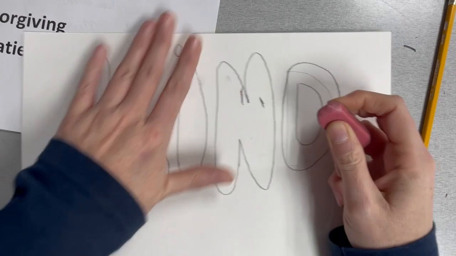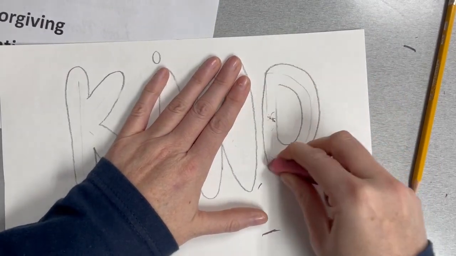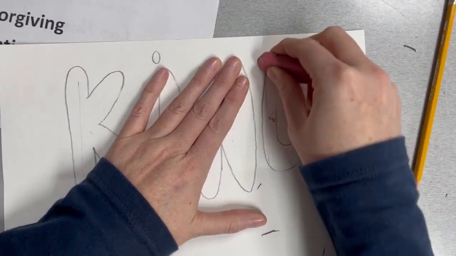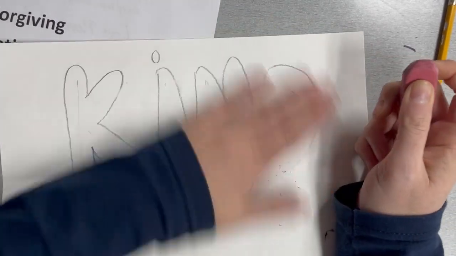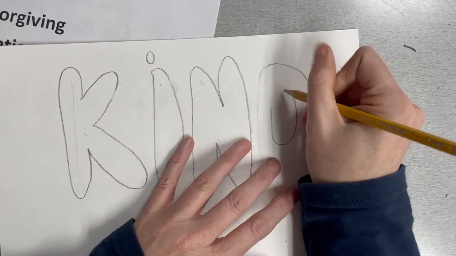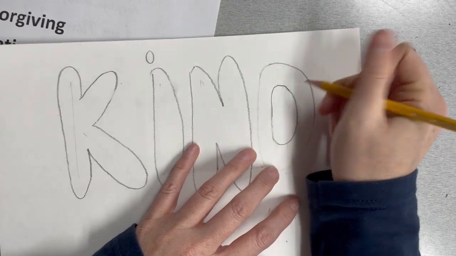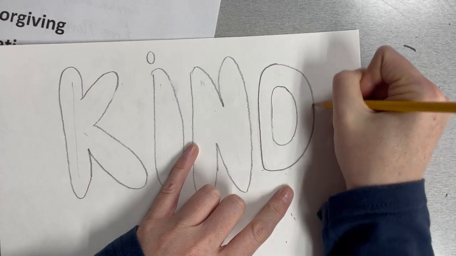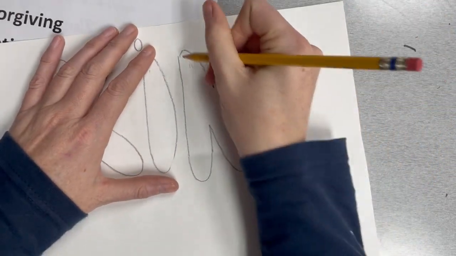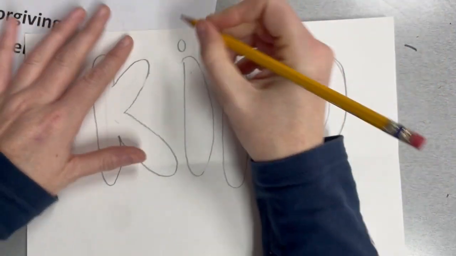It's time to add color and design. You can create a design that goes with the word that you've chosen, like kind. What would kind look like? Or you can just decide to decorate this any way you please using different designs, lines, colors. I'm going to try to kind of match the word kind and then add a little bit of my own design as well.